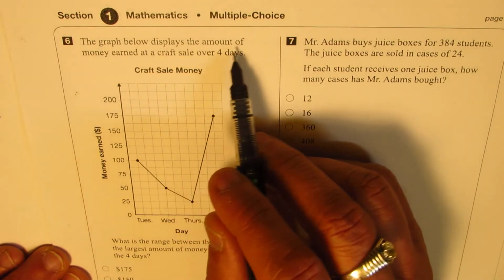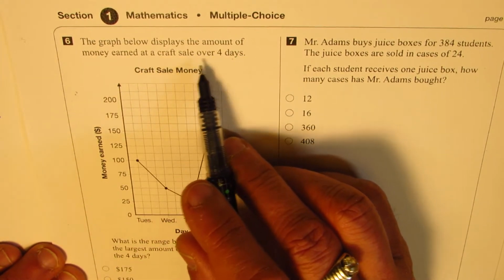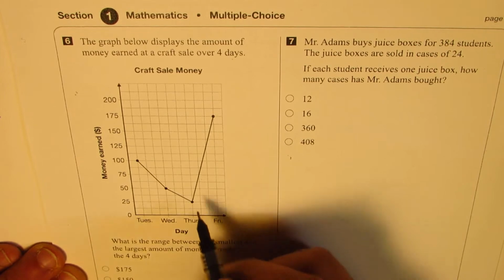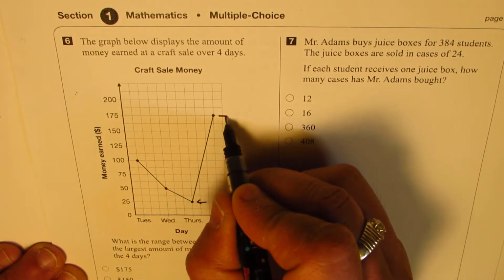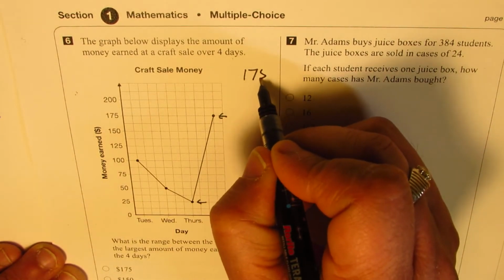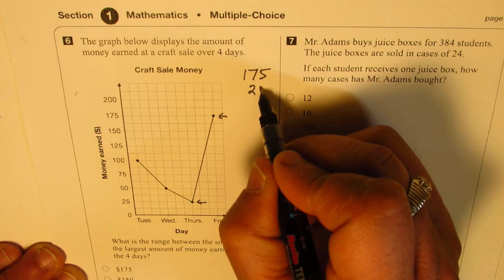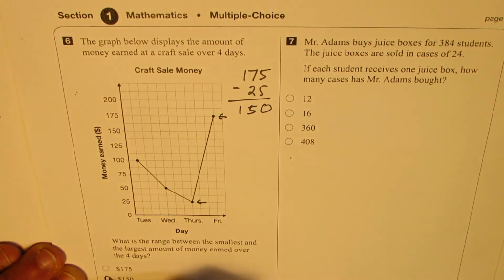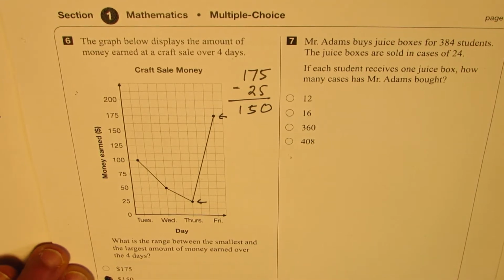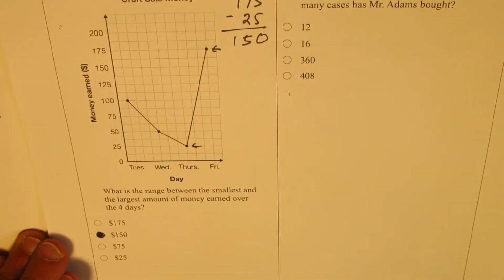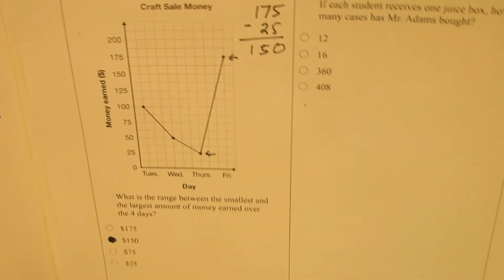The graph below displays the amount of money earned by a craft sale over 4 days. What is the range between the smallest and the largest amount of money earned over 4 days? So this is the smallest and that is the largest. You have to find the difference. So the largest is 175. The smallest here is 25. So you find the difference, which is 150. And so 150 is your correct option. Correct? So do your calculation, then match the answer. Don't look at the answer before that. Perfect? Okay, let's move on.